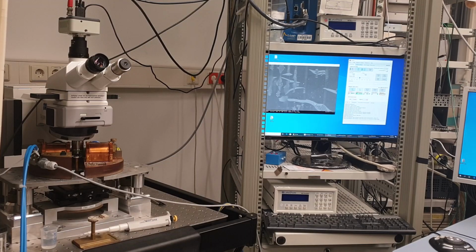And for example, if we apply a field in one direction, then the magnetic domains which are magnetized in the same direction will grow, while the others will disappear. And the same is also true for the reversed way.